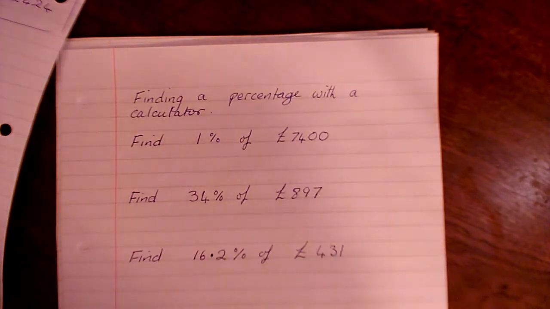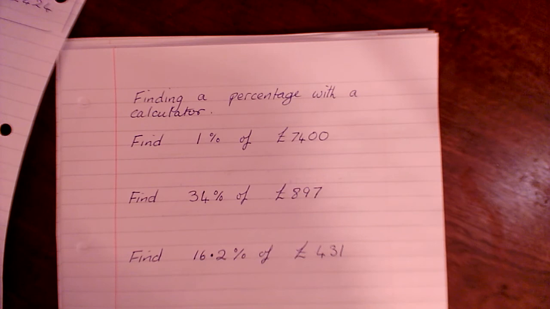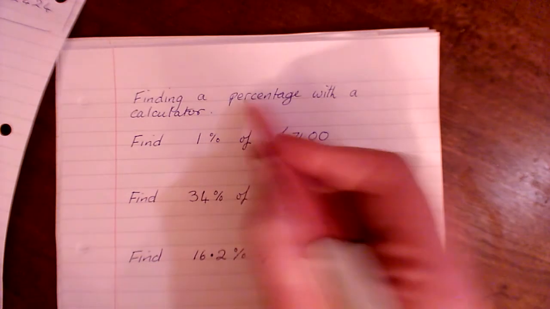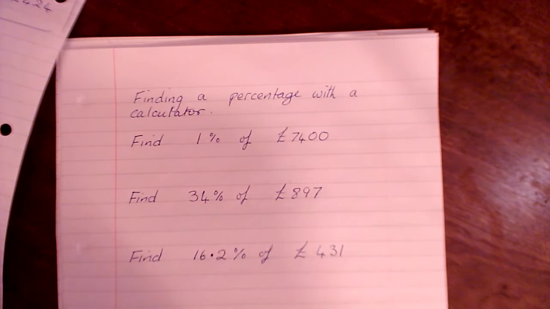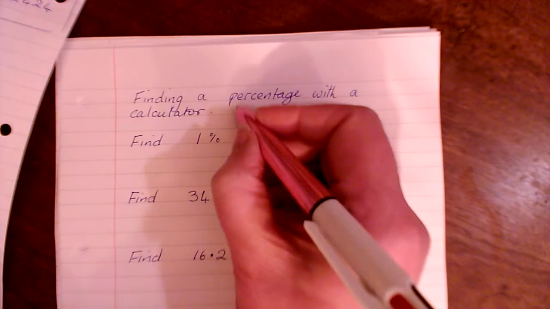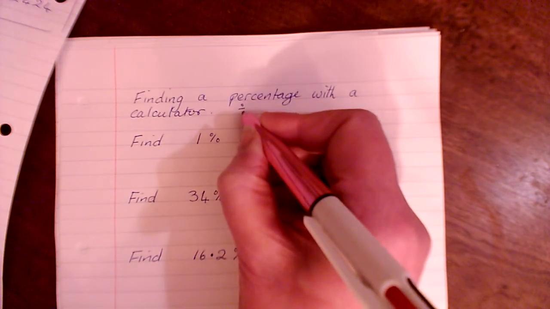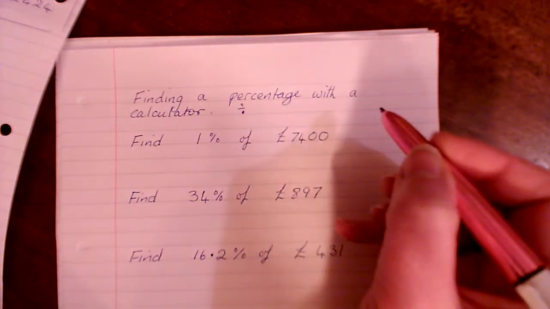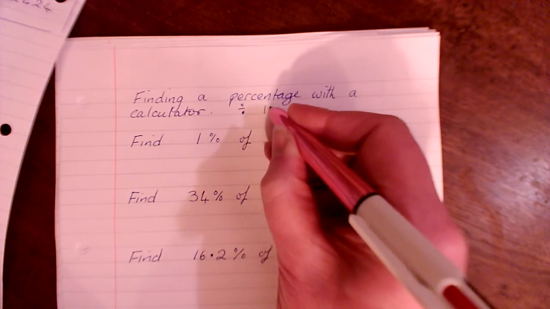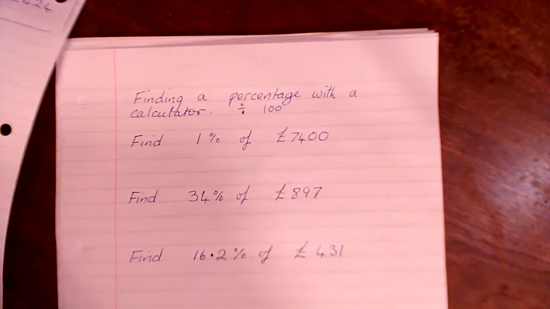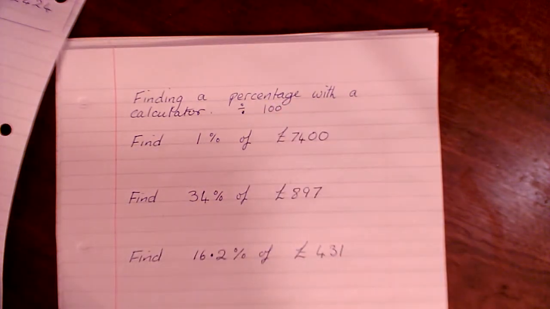Okay, so we're going to look at finding a percentage with a calculator. Now, percentage means divided by, because that's what per means, and centage is always to do with 100. There's 100 cents in a euro, 100 cents in a dollar, supposedly 100 legs on a centipede, although there's not actually 100 legs on a centipede.